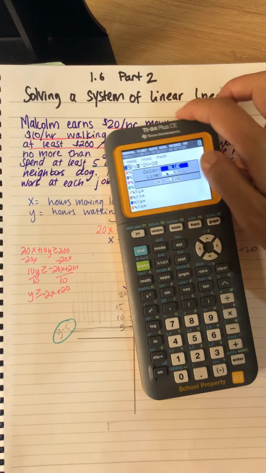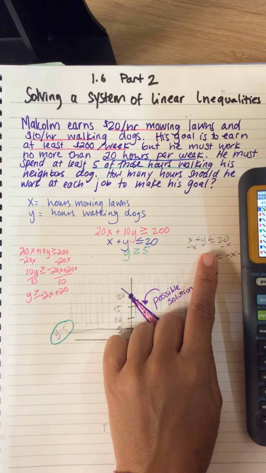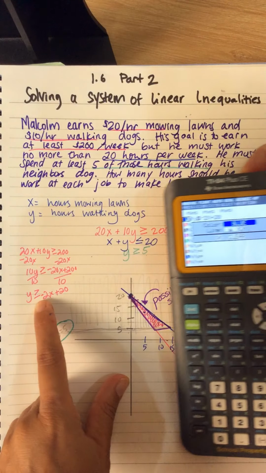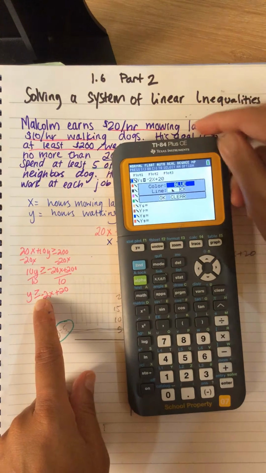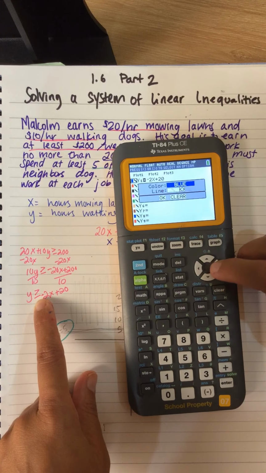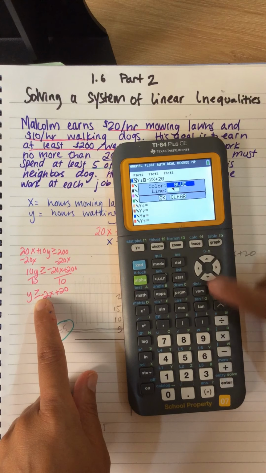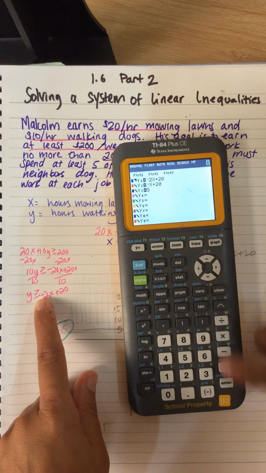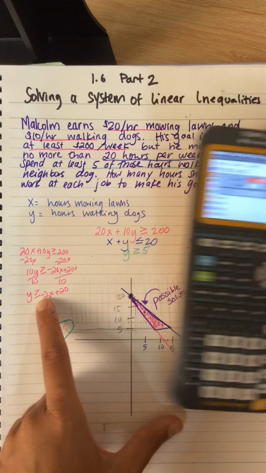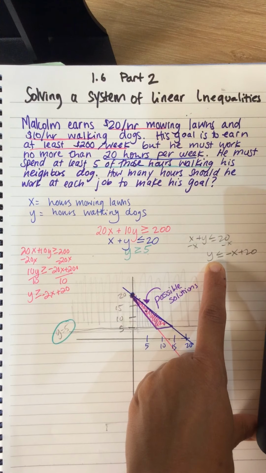So you can see if your first one was 2x plus 20, we want it greater than that, right? So this little image is the greater than, and it's going to be blue, right? Okay, and then this next one, which was this one, we want it to be less than, right?